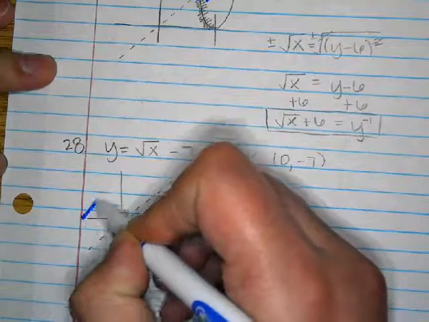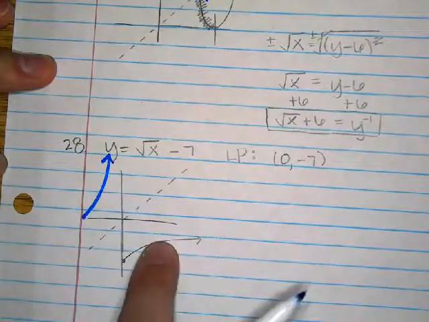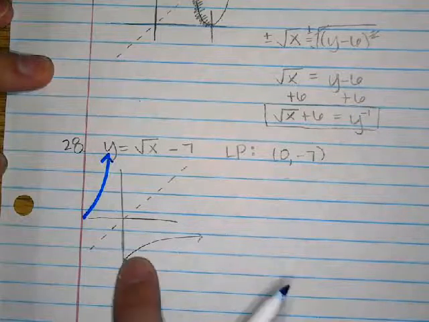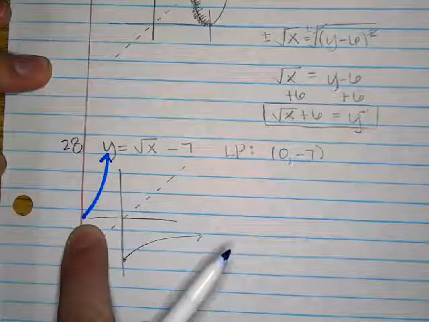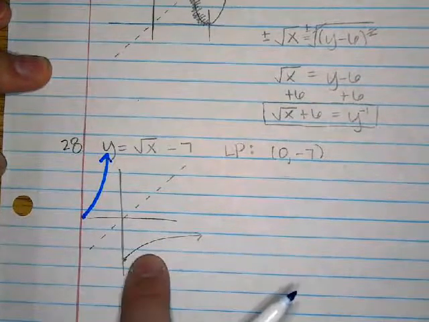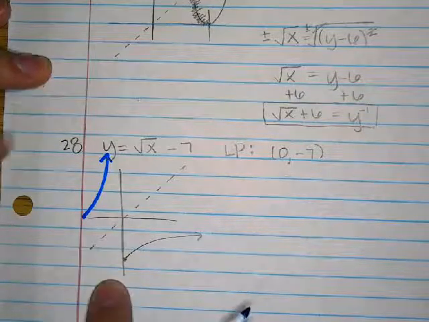It'd be like that, kind of. Does that look symmetric? Did I draw it well? Yeah? And this is a square root. And so what is this going to be? X squared, right? Because the inverse of a square root sign is an x squared. Those are inverses of each other, okay?